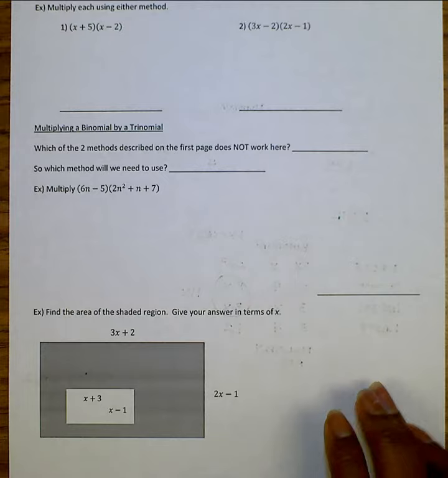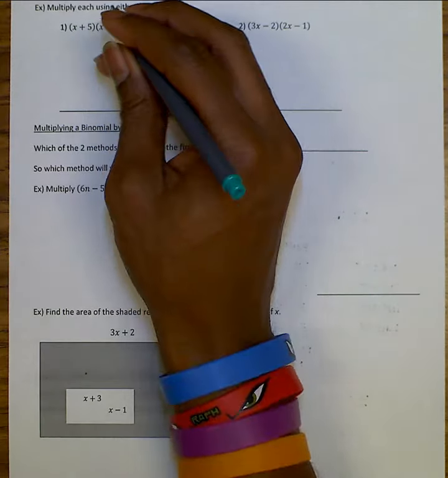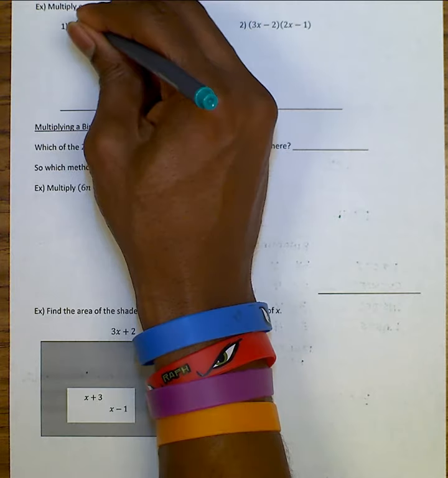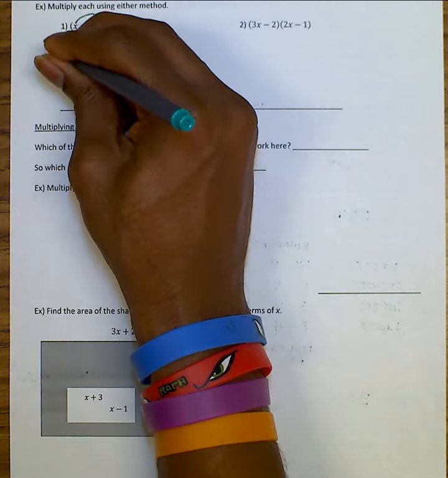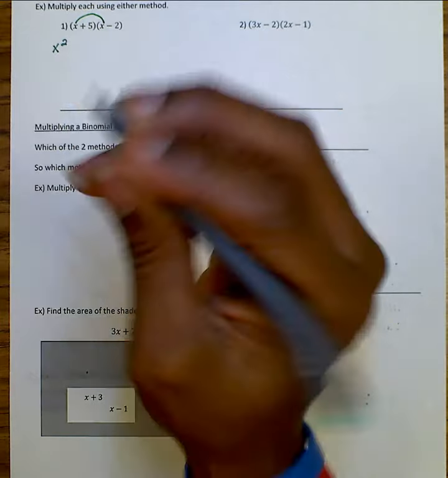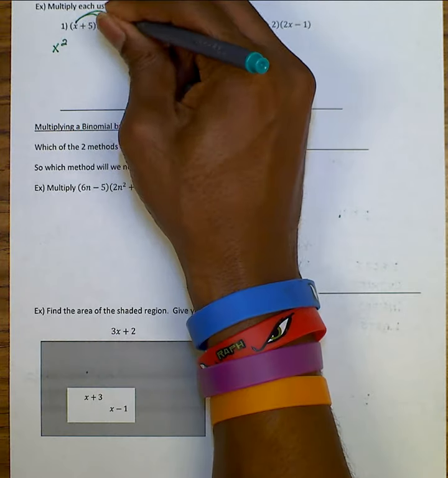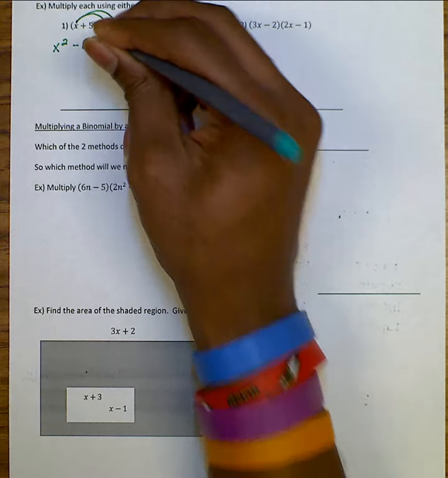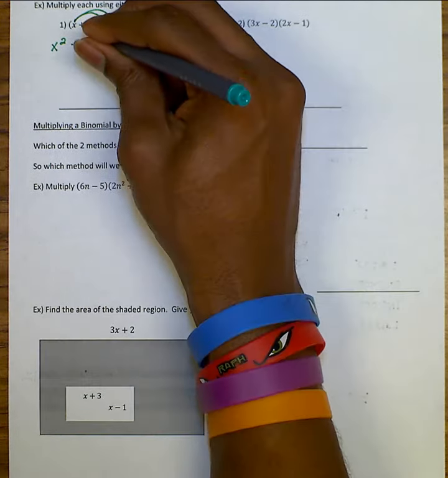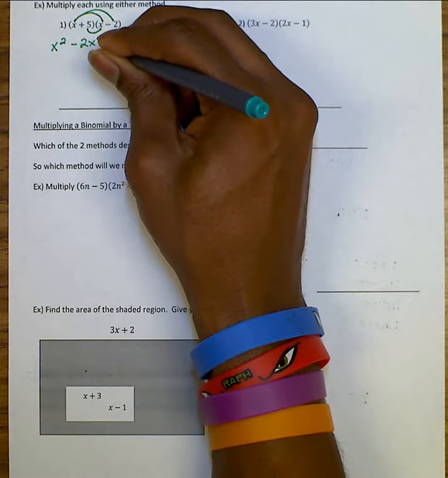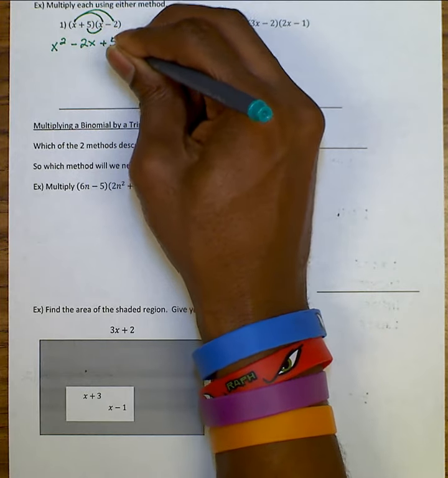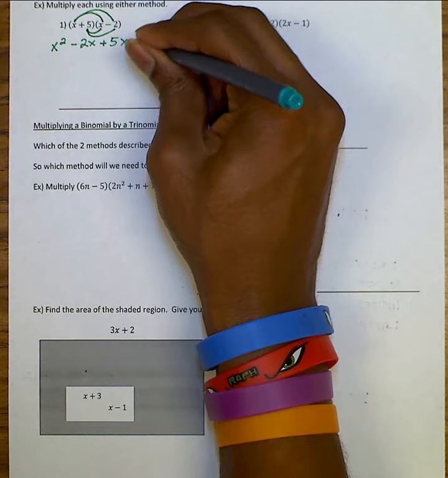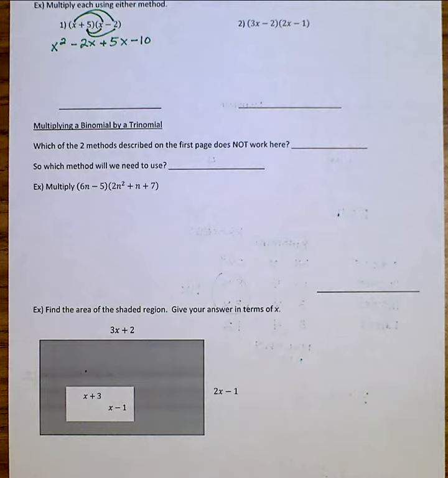So we have x plus 5, x minus 2, so we can FOIL if we wanted to. Firsts, x times x is x squared. Outsides, x times negative 2, which is minus 2x. Insides, 5 times x, positive 5x. And lasts, positive 5 times negative 2, negative 10. Okay, so there's my multiplication for my FOIL.